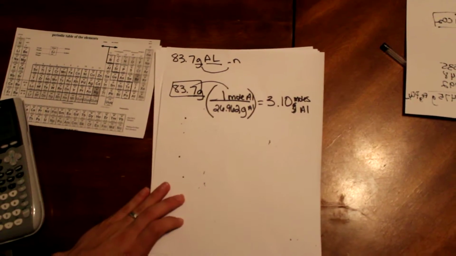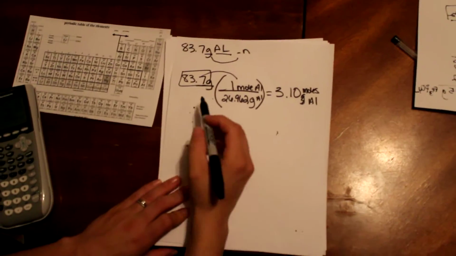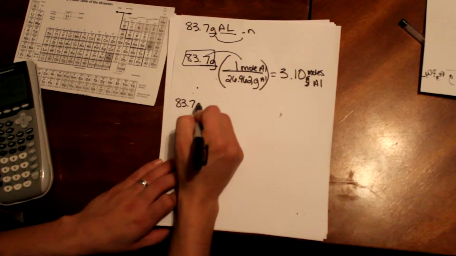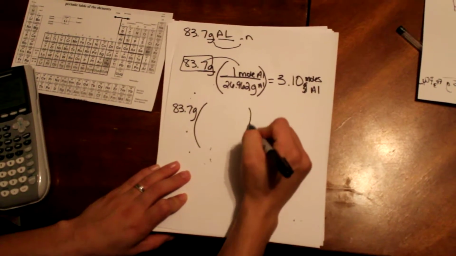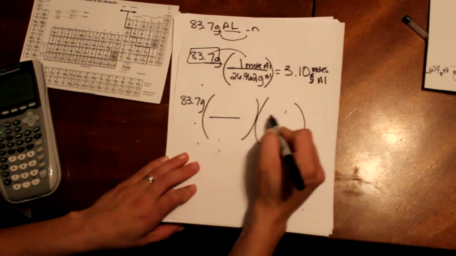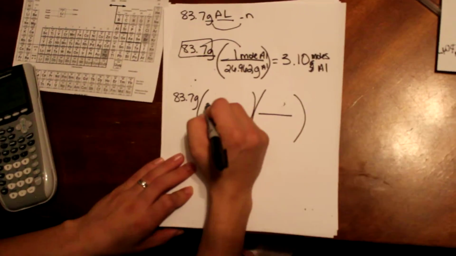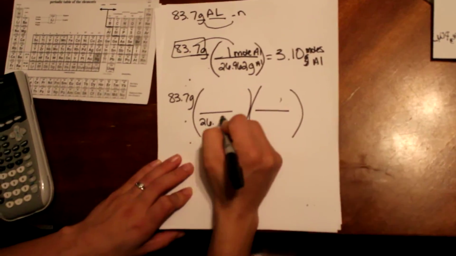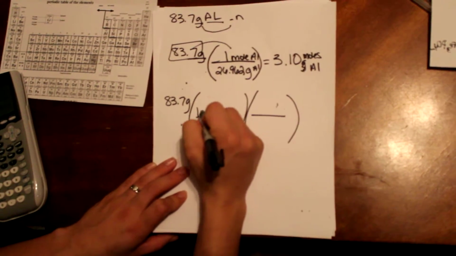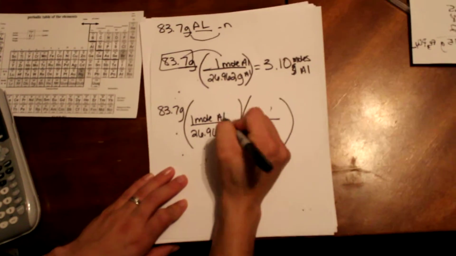Now say we want to take these moles and find out what they are in atoms. We would set the same problem up, but remember, you put your likes with your likes. So you have 83.7 grams, and when you get to stoichiometry, that's going to be very important. We set it up as 26.962 grams of aluminum is equal to 1 mole of aluminum.